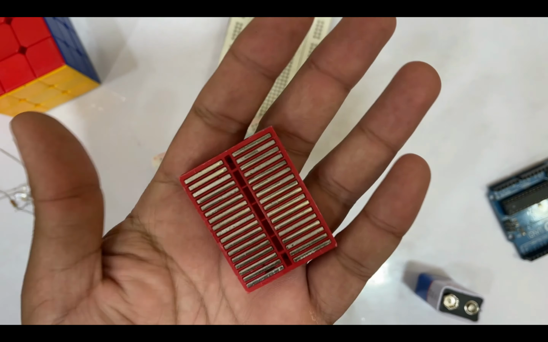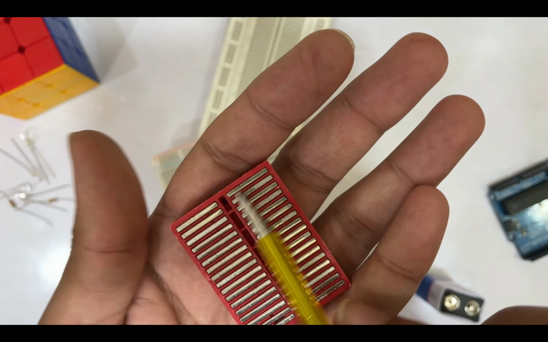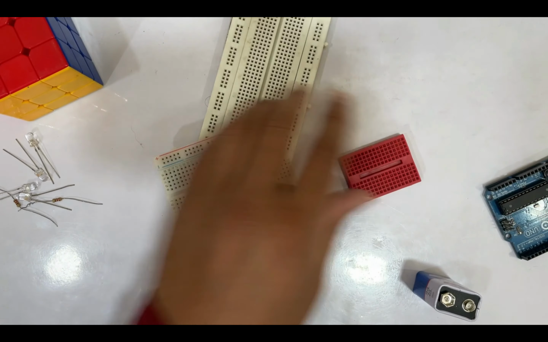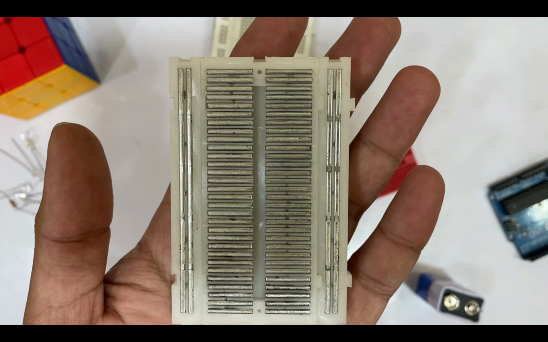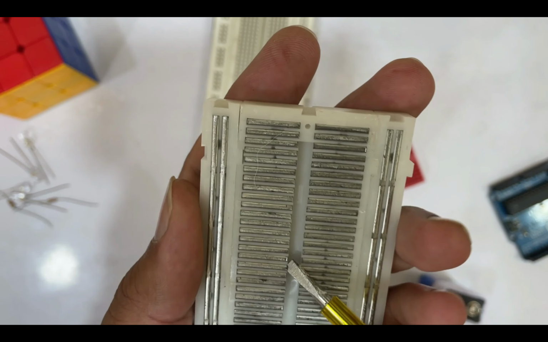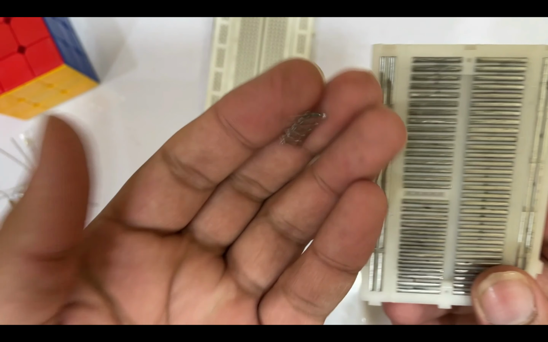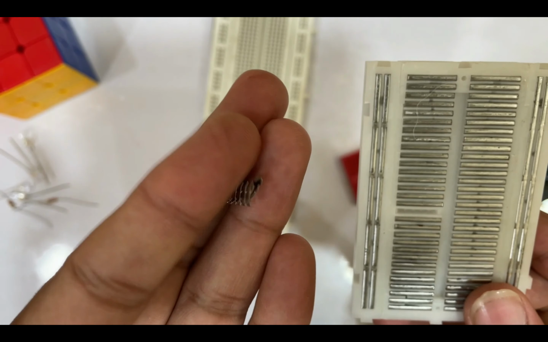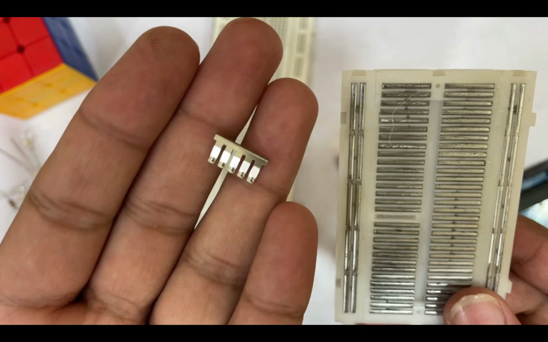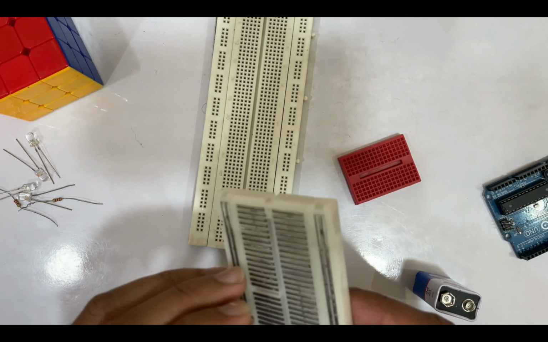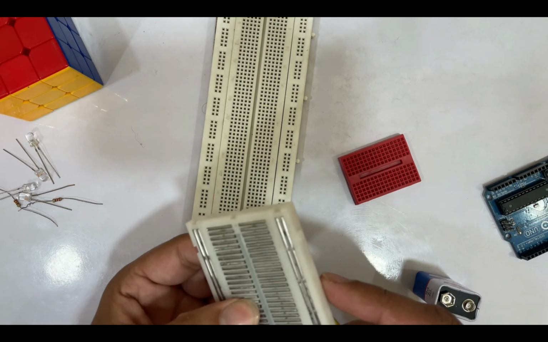When you look from the back side, you will see these metal clippers. Similarly on this breadboard small. If you take one of these, you will see these clippers, just like we have seen in the presentations. Now let me put it back.